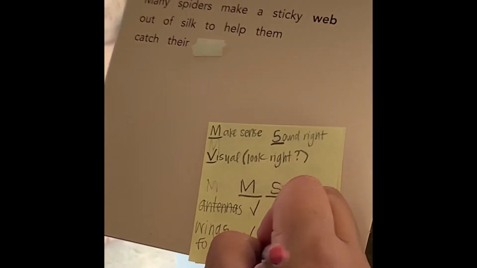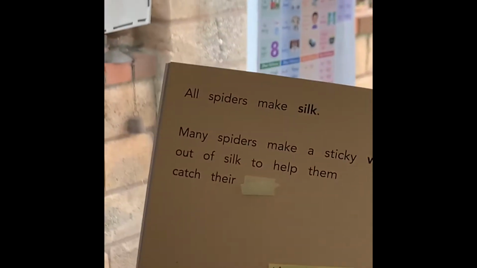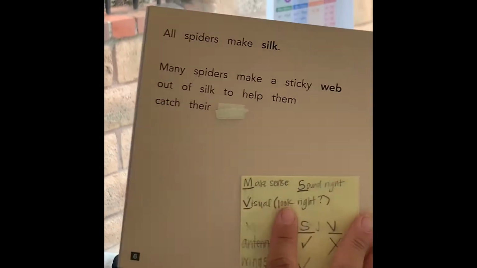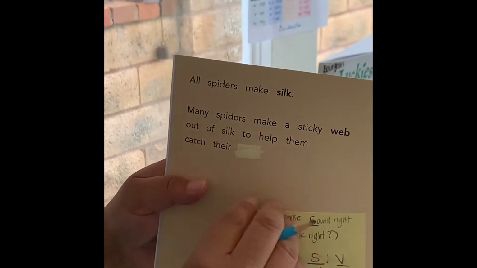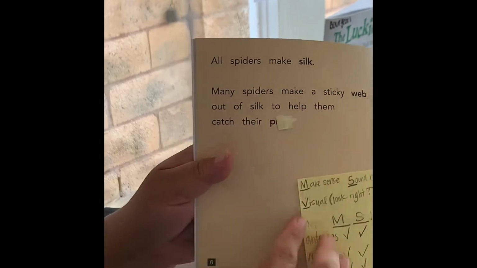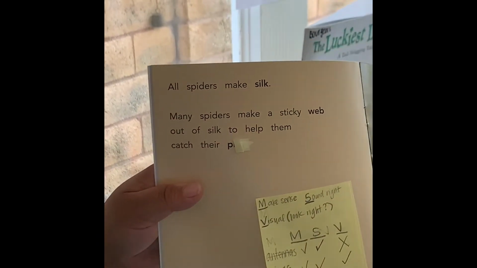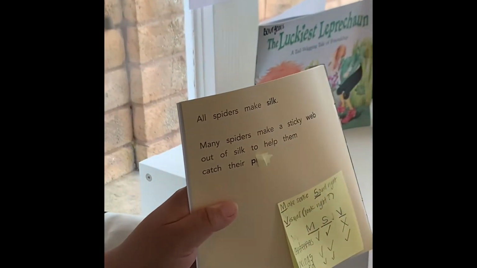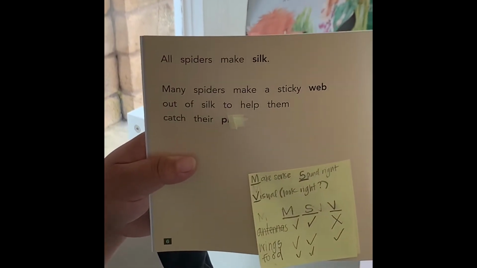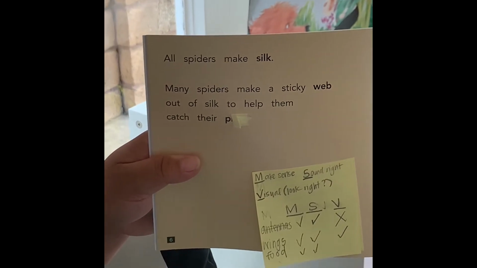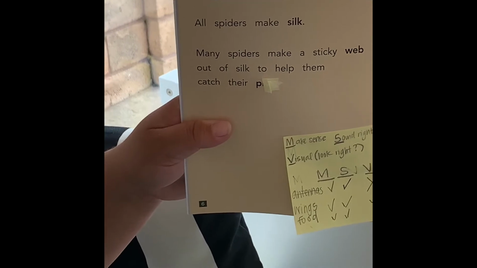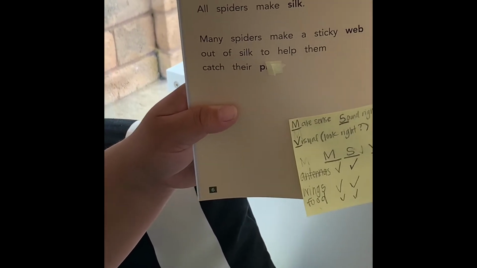It sounds right in that sentence. Let's see if it looks right. Food. If it's food, what should it have? An F. Here we go. Many spiders make a sticky web out of silk to help them catch their food. What? Look at that. That's not an F. That's a P. Where do you think it is? It's because it's not the F. It's the PH. You think it's the PH making the F sound?